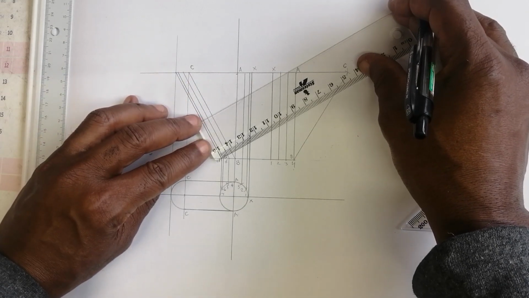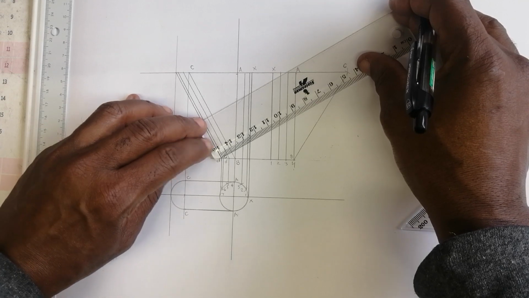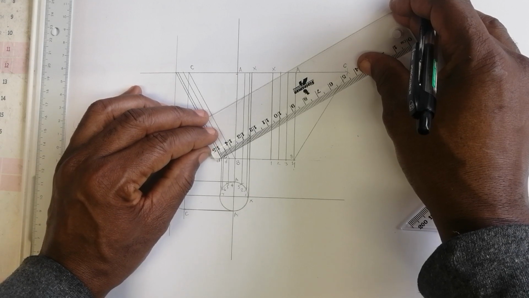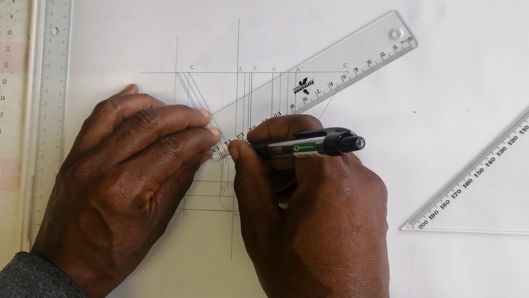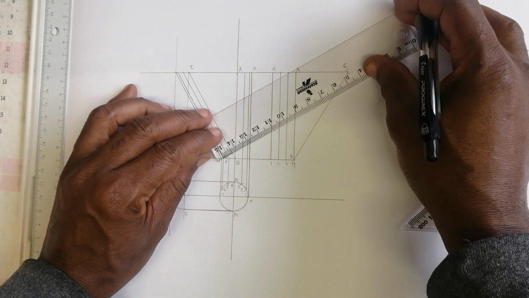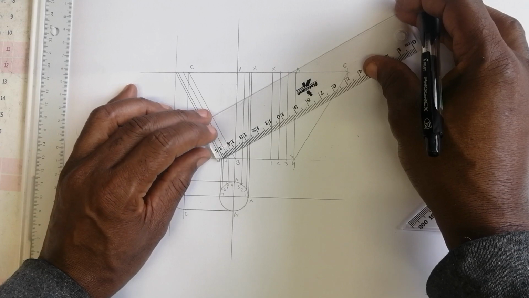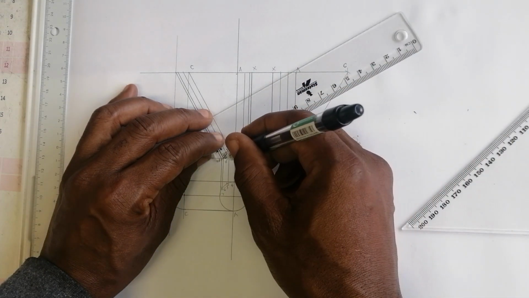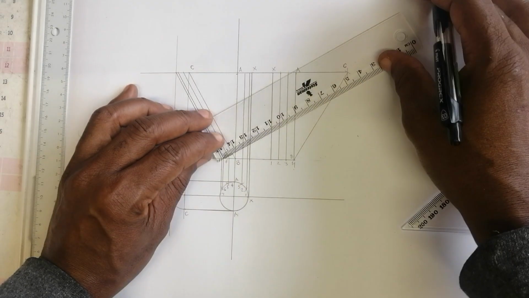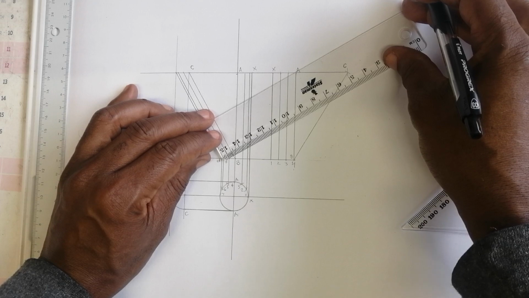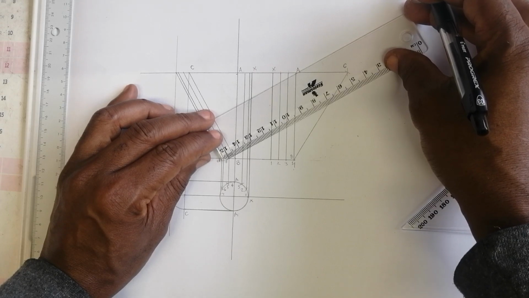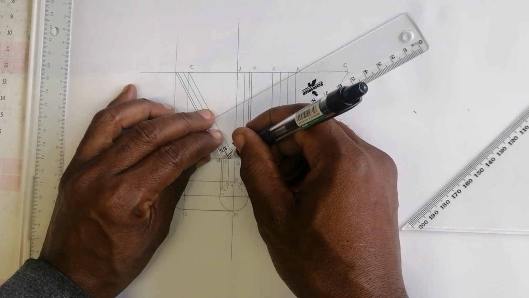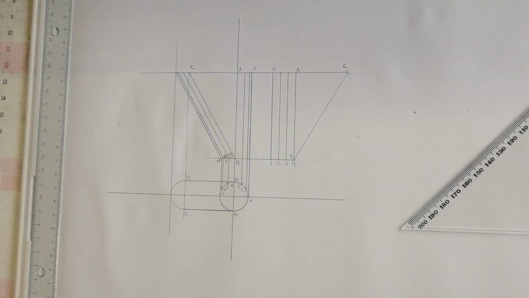You see, I just coincide the line, yeah, perpendicular. Now here, then come to F.